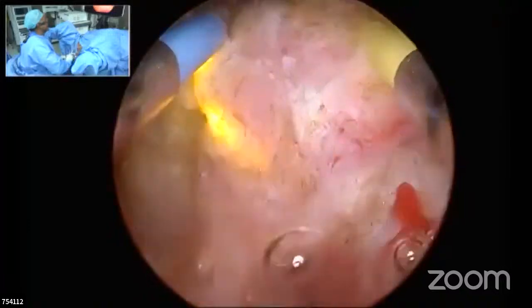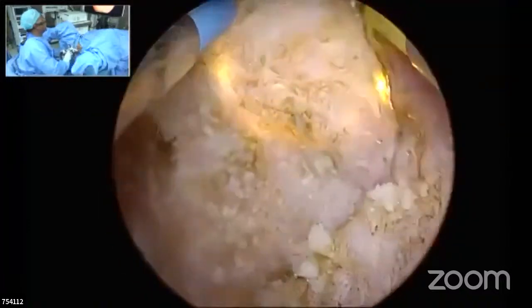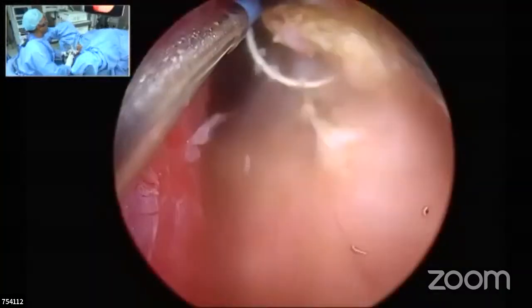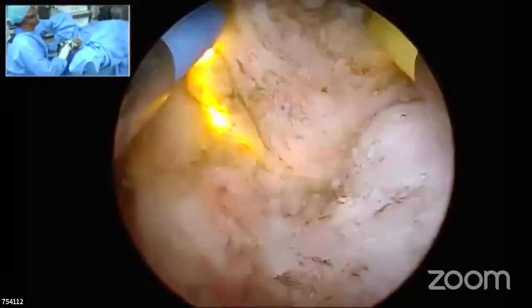Now having almost done the debulking of the main part of the prostate on one side, that is on the left side of the lobe, I'll not go right up to the capsule now. I'll keep it for the end, and now I'll look at the bladder, this apical area on that side.